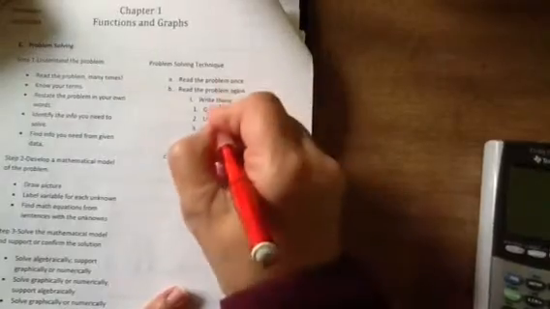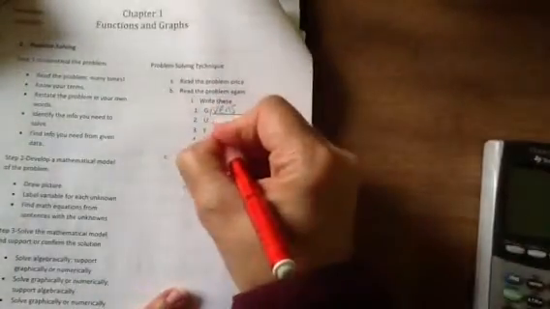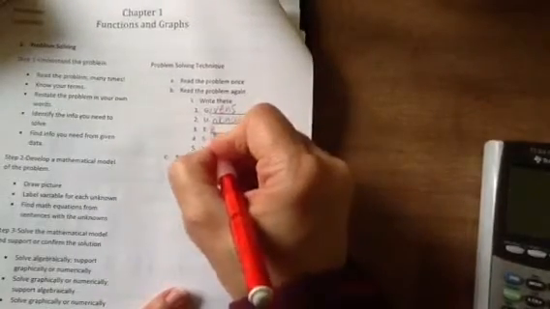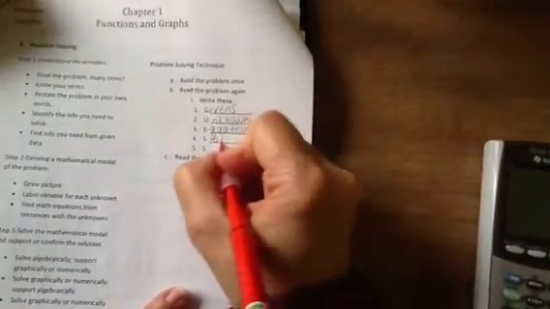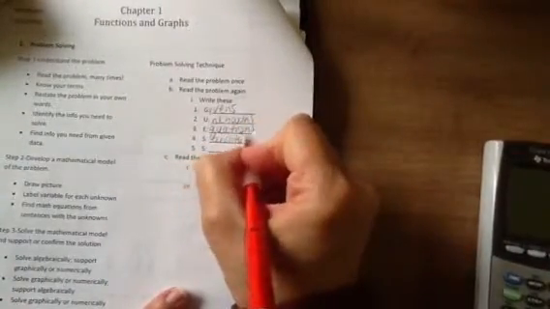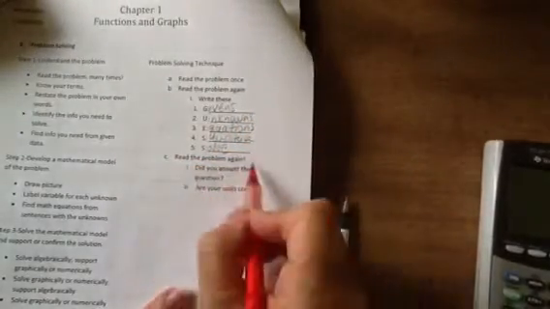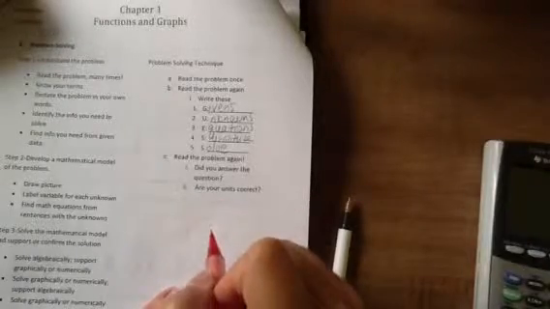Now this seems a kind of drawn out way, so I've shortened it. You read the problem once, and you read the problem again. And then you write down your givens. G is for givens. And you write down what your unknowns are. See if you can make any equations out of this. See if you can substitute any information that you have in your problem and then solve your problem. Read it again. Did you answer the question? And are your units correct?